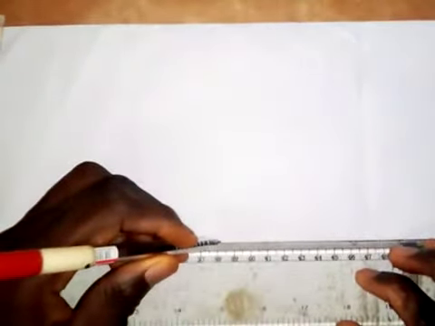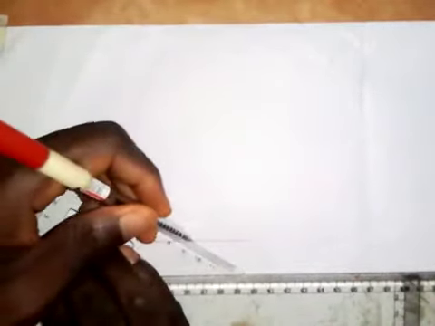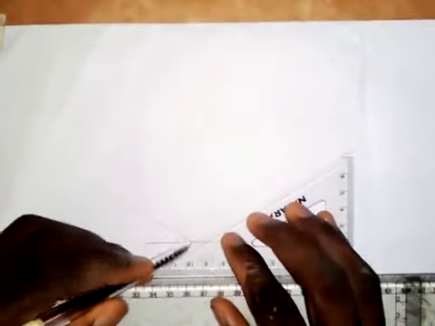Let's start. The first thing you need to do here, as you can see what I'm doing, is draw a horizontal line like this. Then with your 30-degree set square, you draw a line in this direction from this point, and you also draw a line in this direction like this.